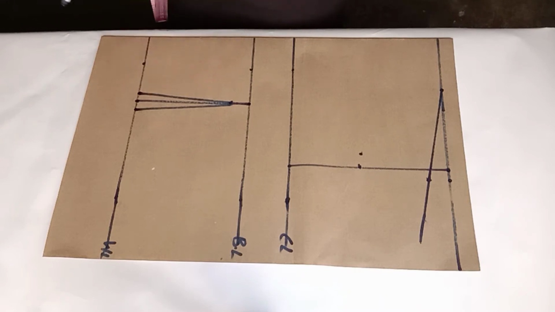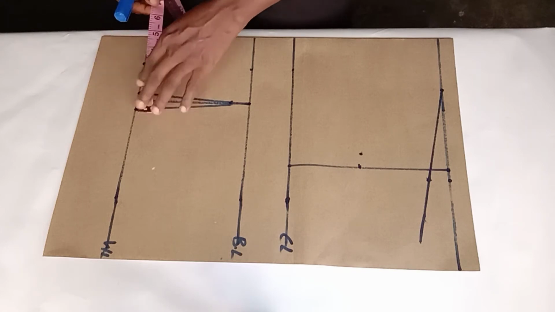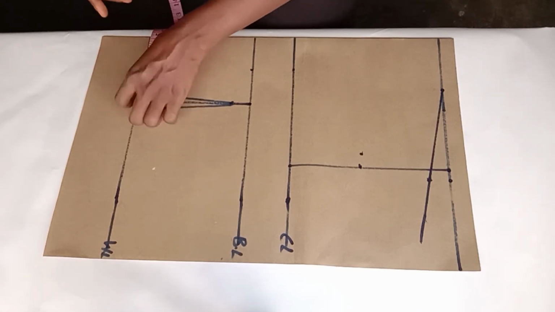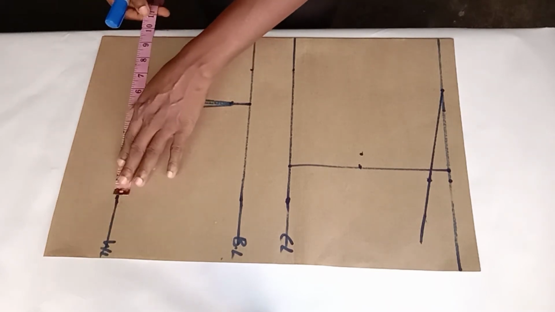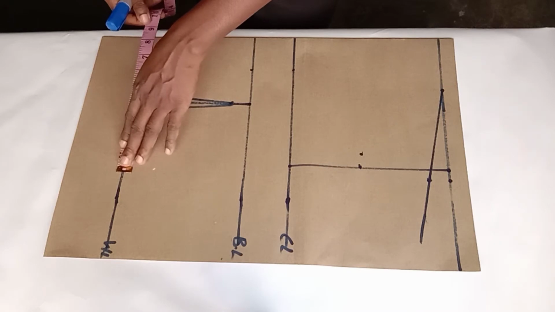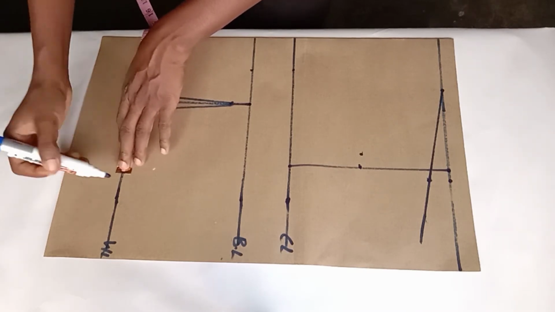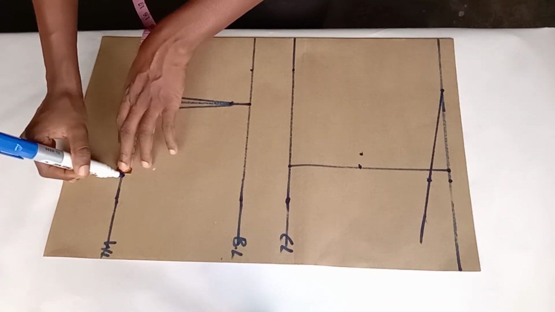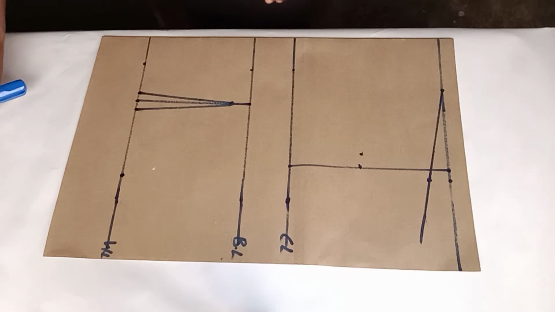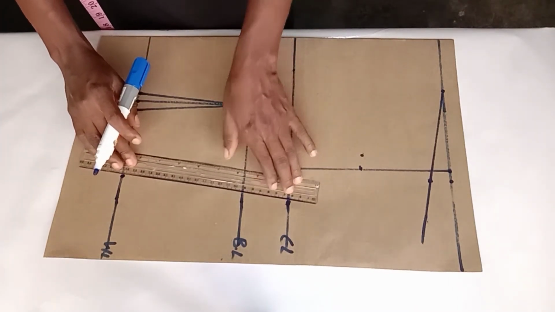So 7.25, since I took half inch on both sides, that is 1 inch. So 7.25 plus 1 inch, that is 8.25. You can also add ease allowance if you want, between quarter of an inch to half inch, but I'll leave it at the exact measurement, 8.25. And I'll connect.